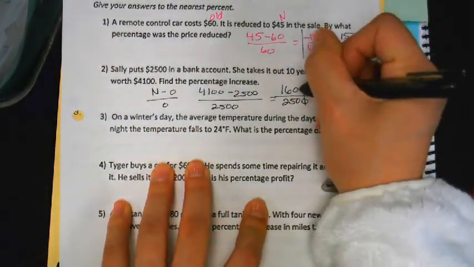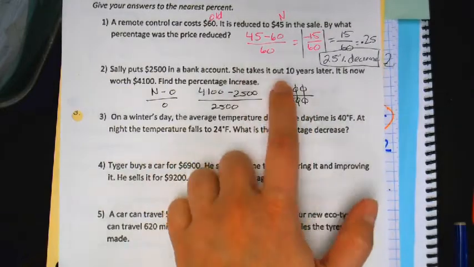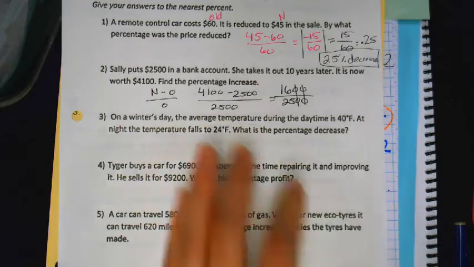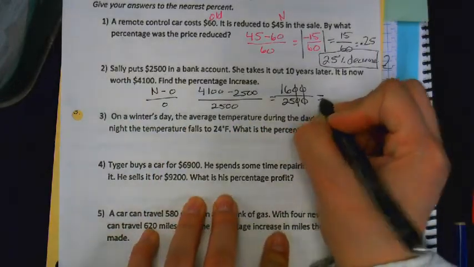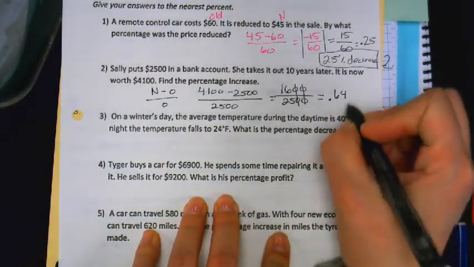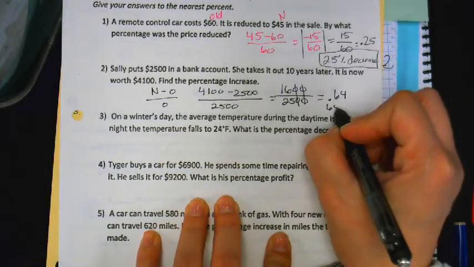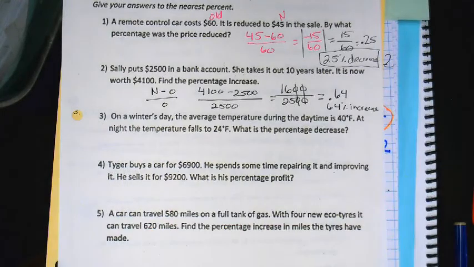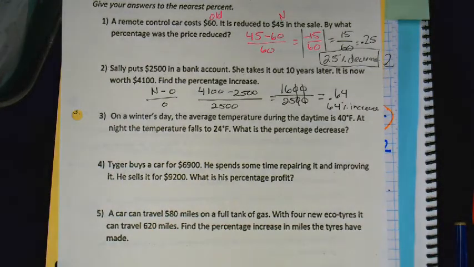Even if I cross the zeros out, I can just type in 16 over 25. It'll still give me the same answer. What's our decimal for number 2? 0.64, which is equal to 64% increase. Okay? Easier with the calculator?